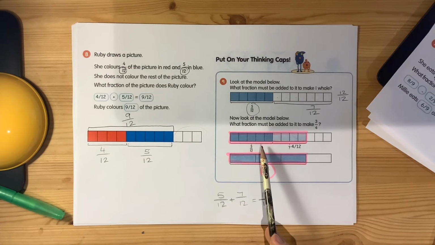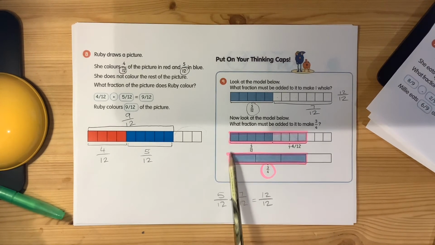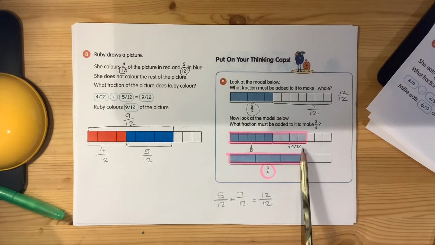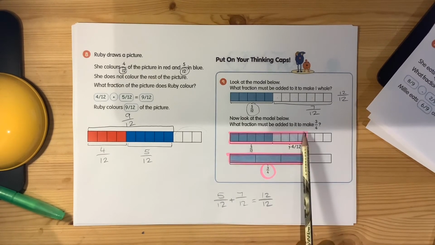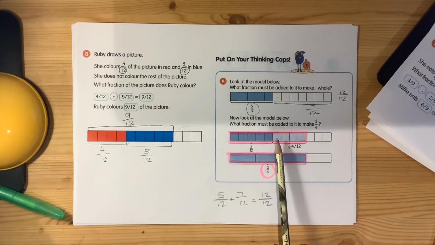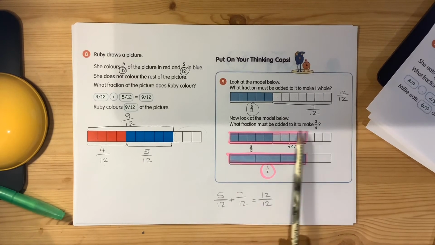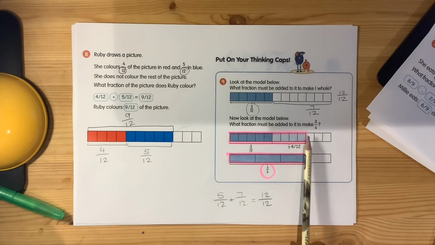Look at the model. What fraction must be added to make 3/4? Well, because I've made these two bars the same size, but I've cut this into 4 parts and this into 12 parts, I can mark on 3/4 and see how much it is the same as. So 3/4 is the same as a certain amount of 12ths. I already had 5. If I add 1, 2, 3, 4 on, it can be the same as 3/4. So 5/12 add 4/12 makes the same as 3/4.